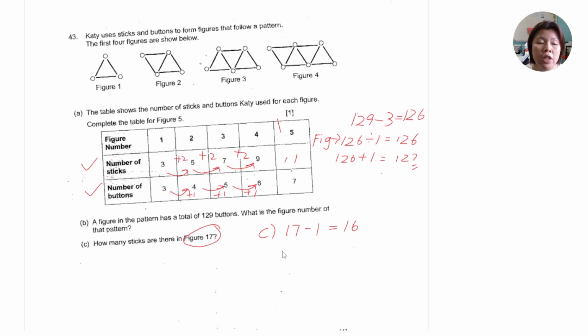Each time I move is 2, so it will be 16 times 2. It will give me 32 sticks in between. But I took away my first figure, which is 3 sticks, so I will take 32 plus 3 equals 35.